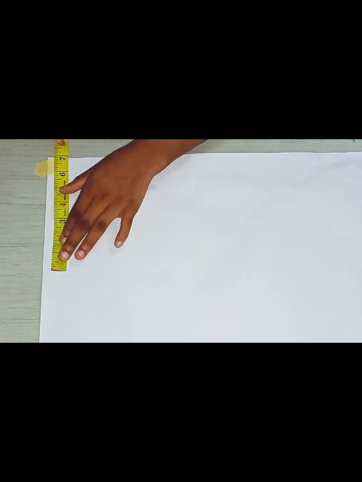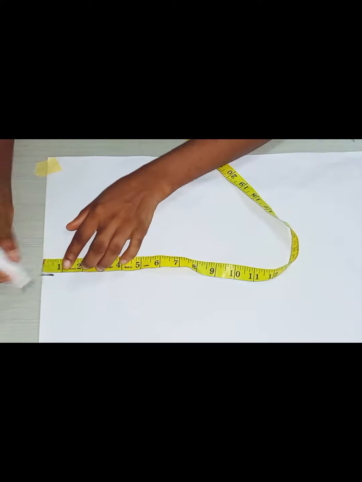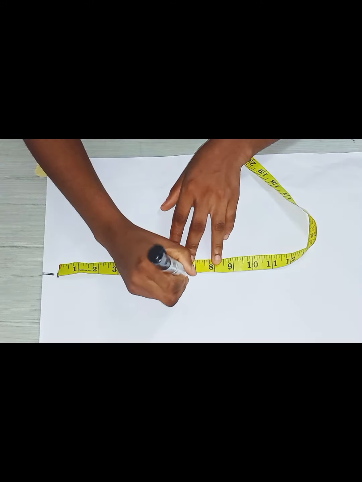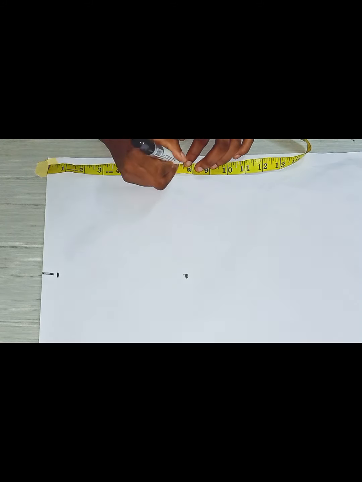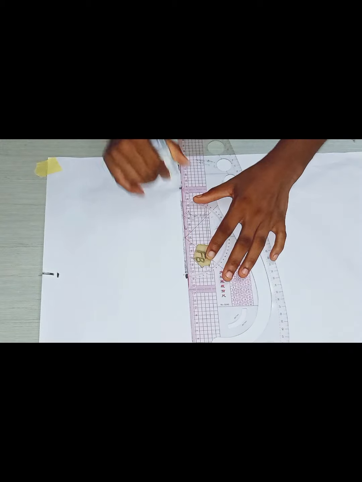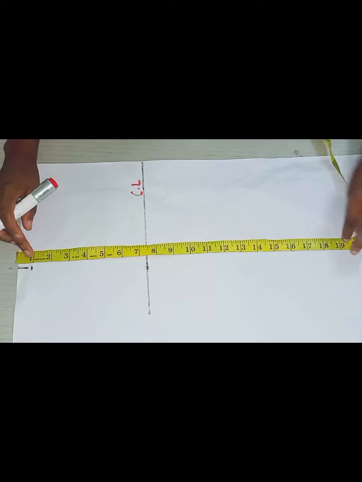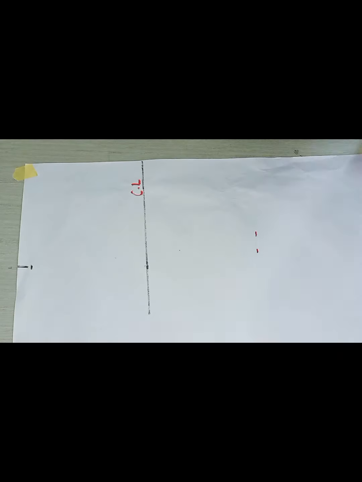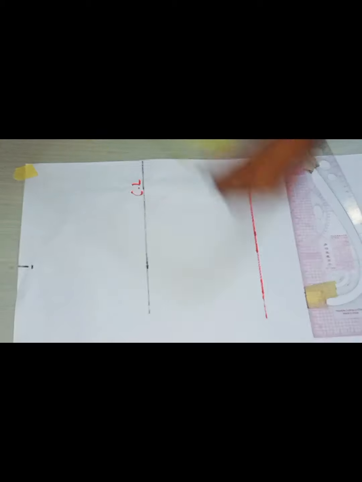Now for the back pattern, I went ahead to divide my shoulder measurements by 2, which is 7. Then I'm just doing the same thing I did at the front, which is taking down my shoulder slope, getting my chest line, and I'm going to roll the line across and label it as the chest line. The next thing is to take my waistline of 14.